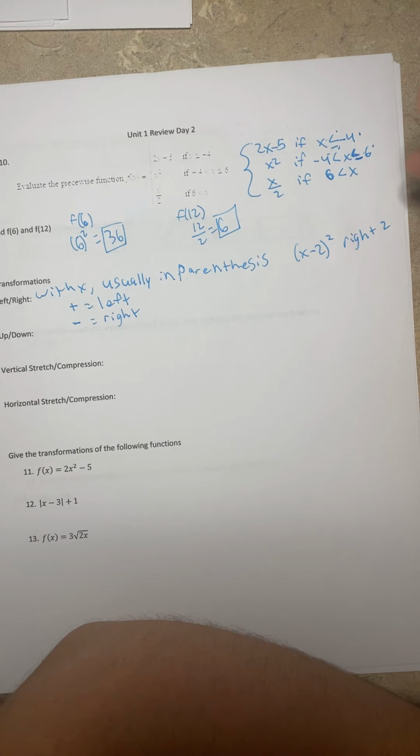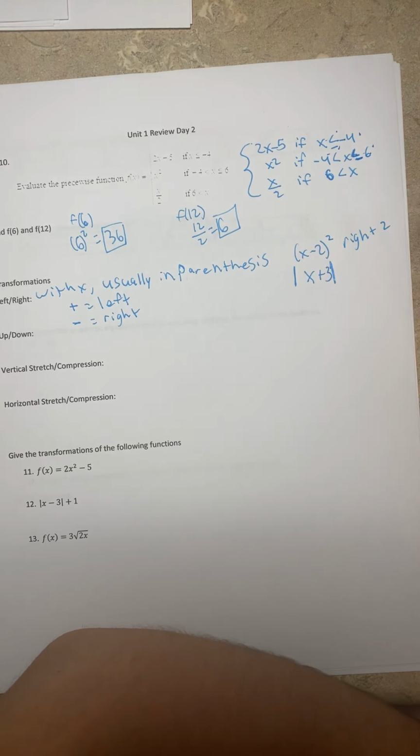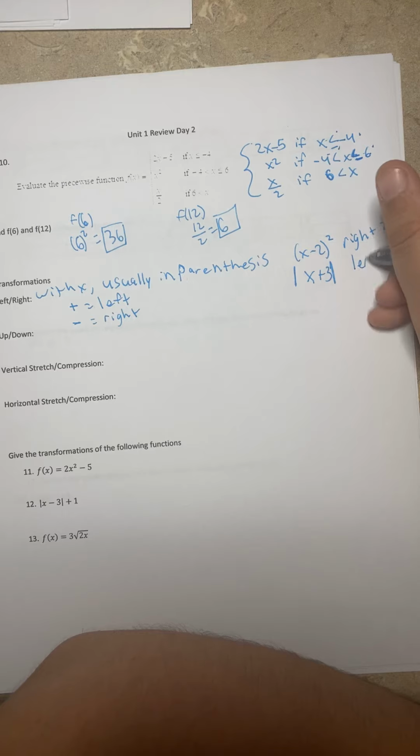Another example of left and right is, for example, when you have absolute value of x plus 3. It doesn't have the parentheses there, but it is inside the absolute value bars with the x. So that means that we're going left 3.